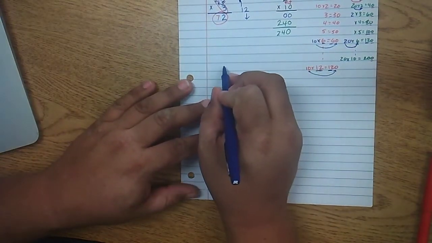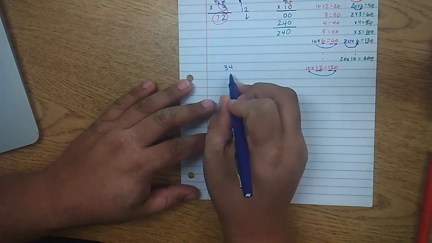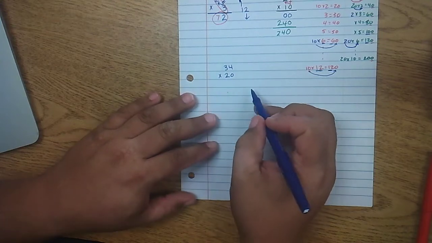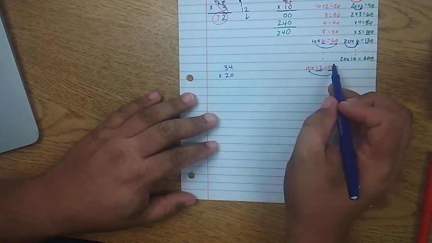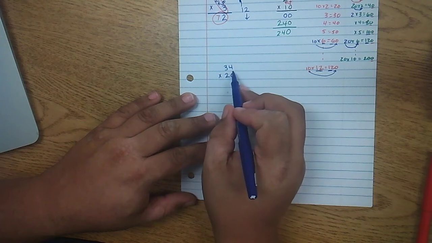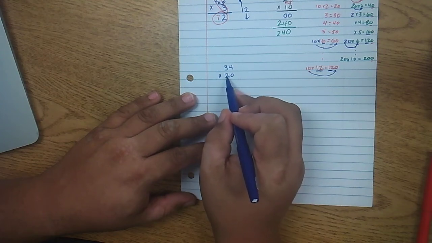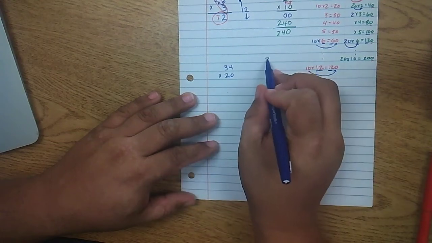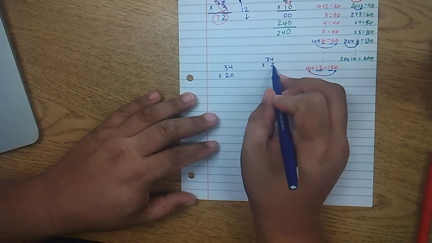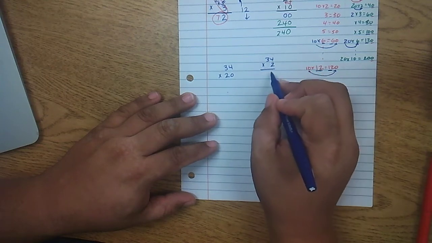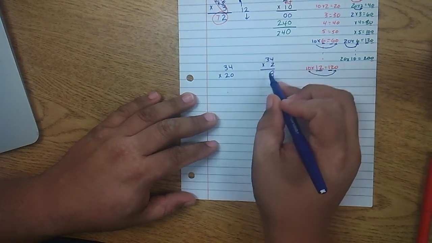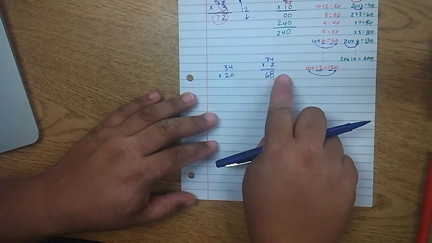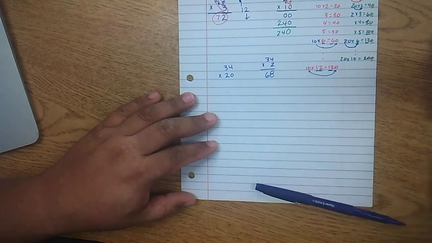I'm going to do 34 times 20. And what we're going to see, just like we saw before, is that 34 is just going to be multiplied by that 2, and we're going to have a 0 at the end. I'm going to check our work when we're done. 34 times 2, for those who don't know, 2 times 4 is 8, and 2 times 3 is 6. So what we should get over here is 680 because there is a 0 at the end.